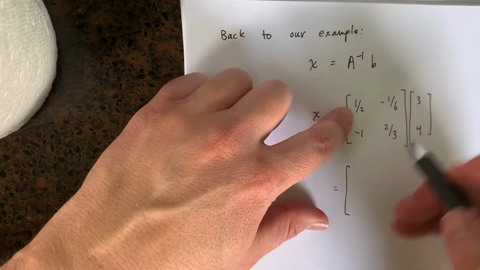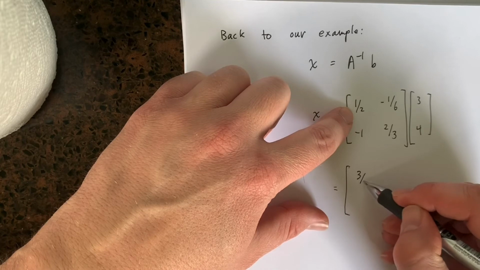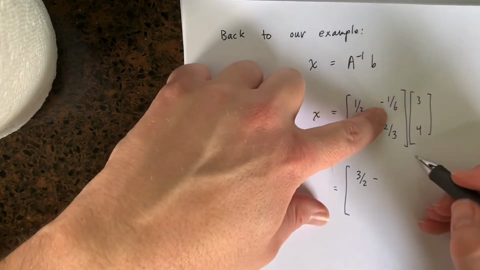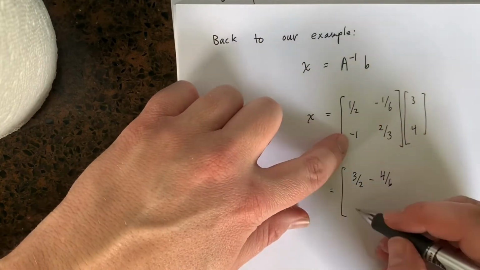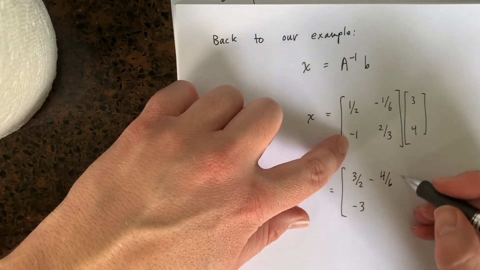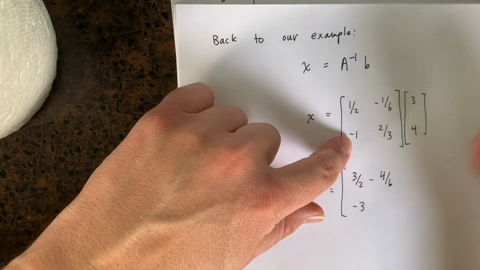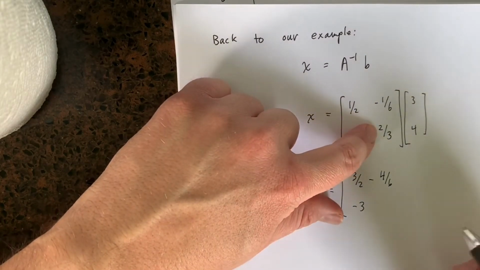So this is 3/2 minus 4/6. And then minus 3 plus 8/3.